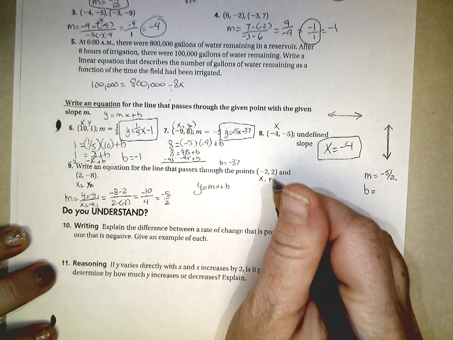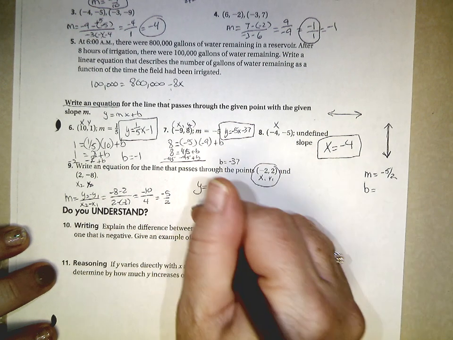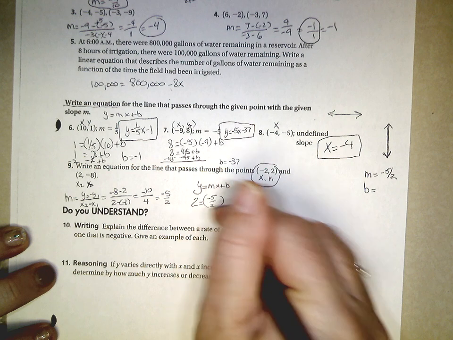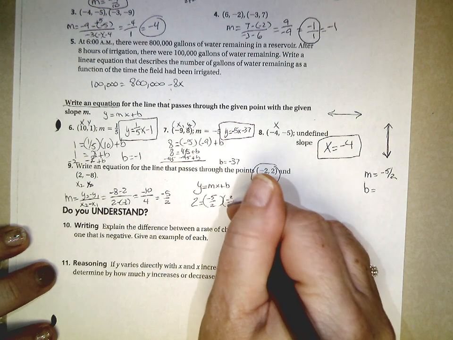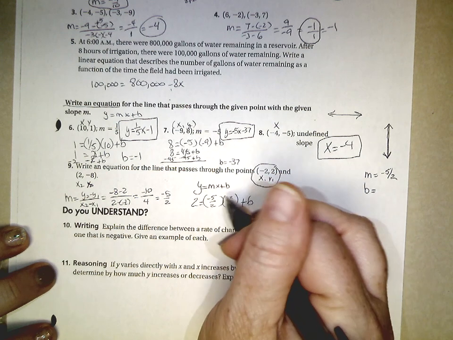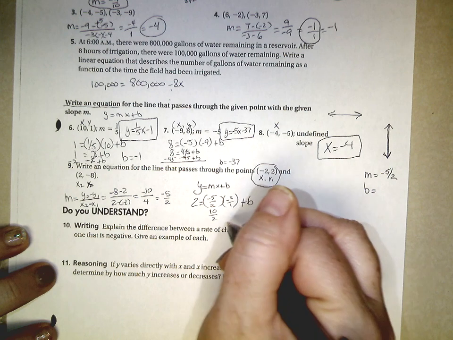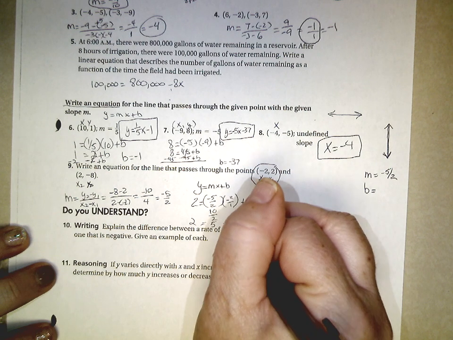So I'm going to use this set of coordinates just because the numbers are smaller. So I have 2 equals -5/2 times -2, and I'm going to go ahead and put that over 1, plus b. So -5 times -2 is a +10 over 2, which is just 5, plus b.